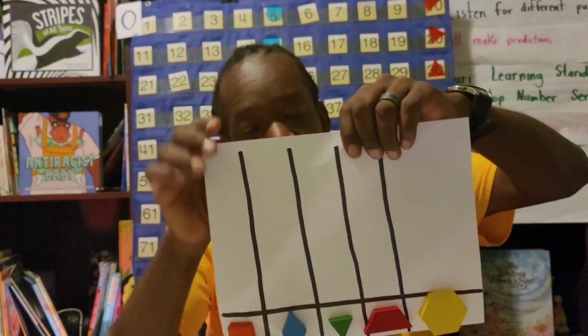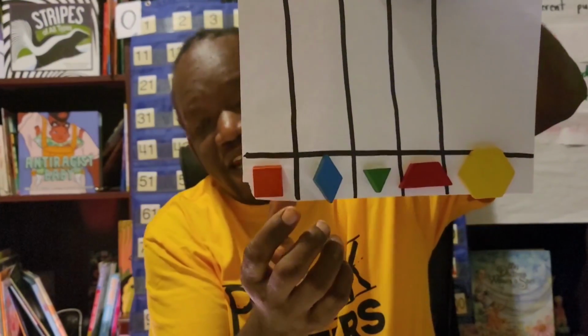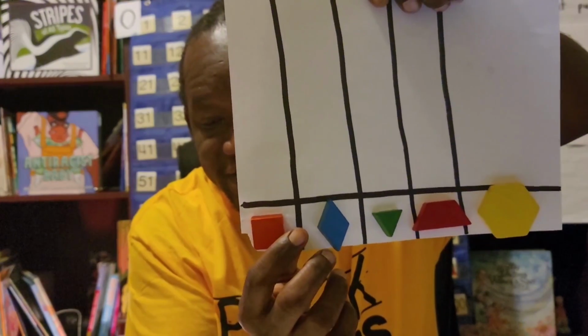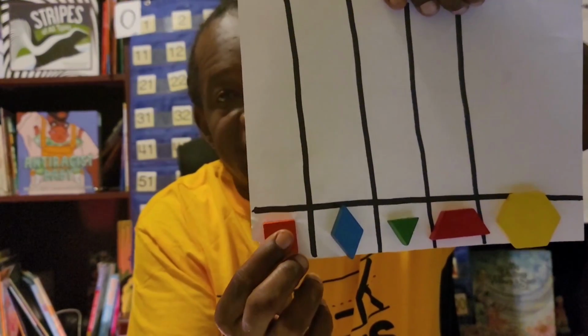So let's think about it. I have some shapes in this cup. Let me show you my shapes to let you know which ones I have. Can anybody tell me what this shape is? K, what is this shape right here?